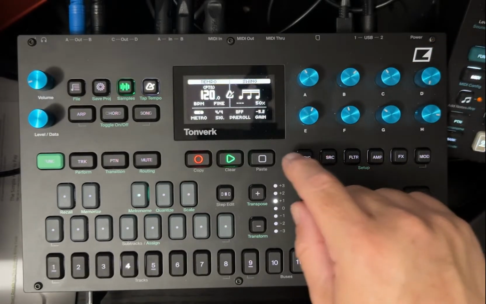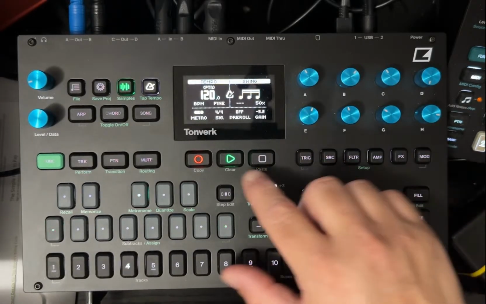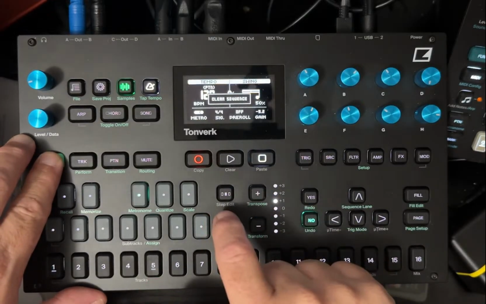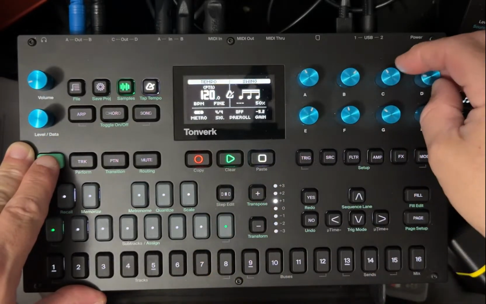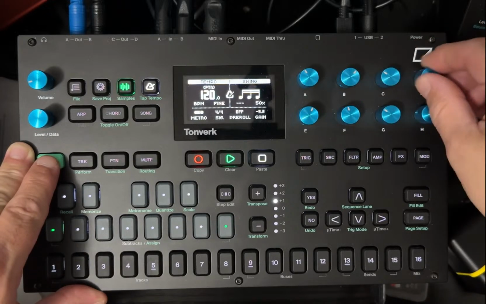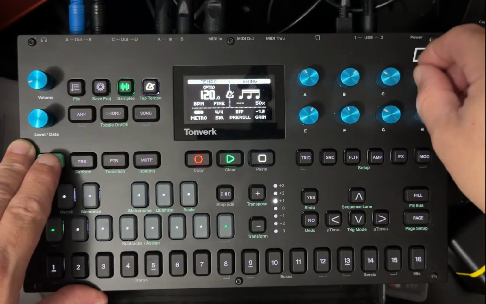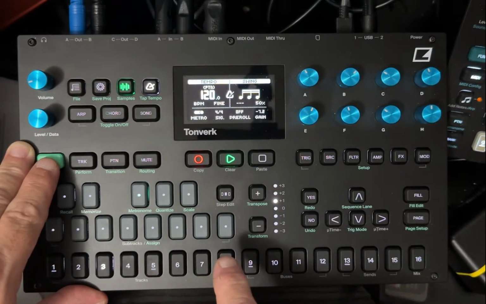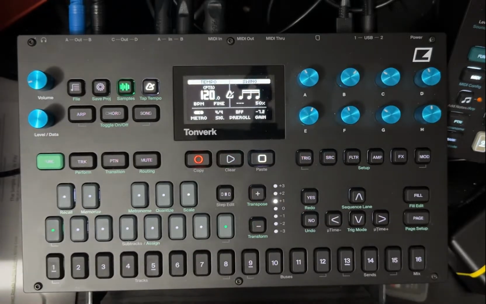It's doing swing by itself? What the heck? Let me stop it here. Clear. I don't know why it's doing that, the swing thing. Hold on. Oh, it's back to normal.